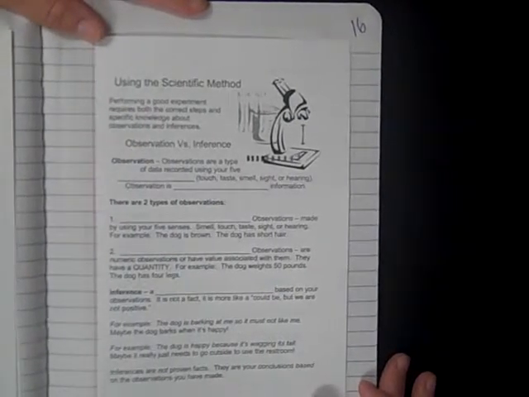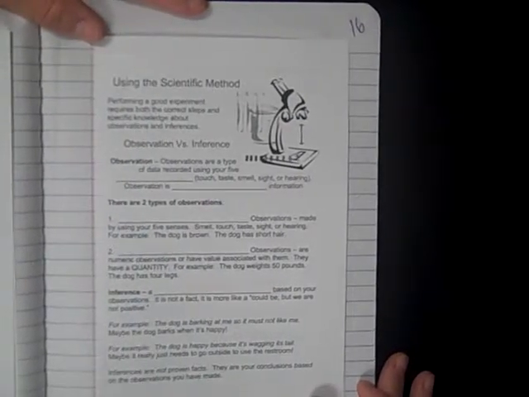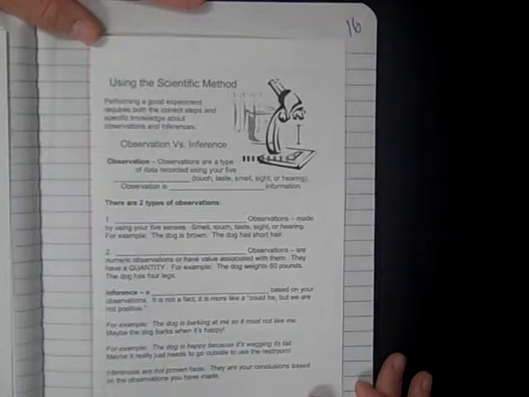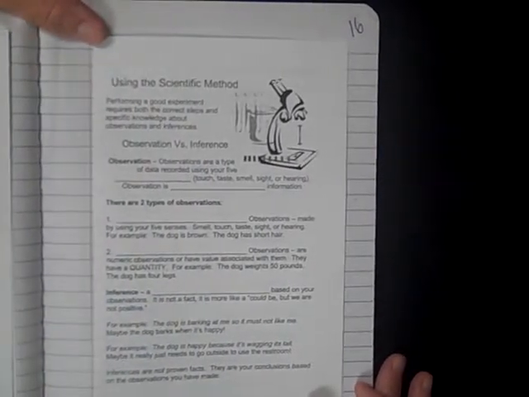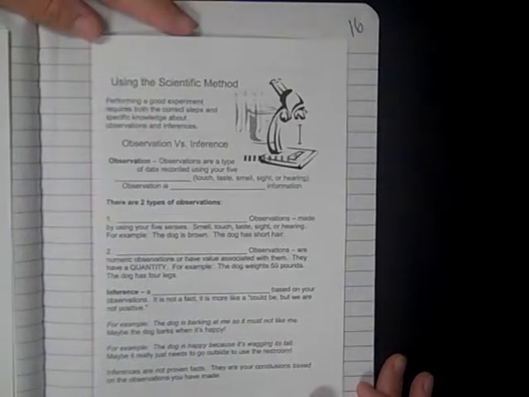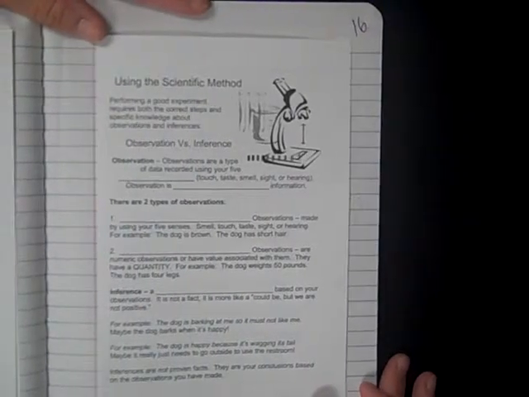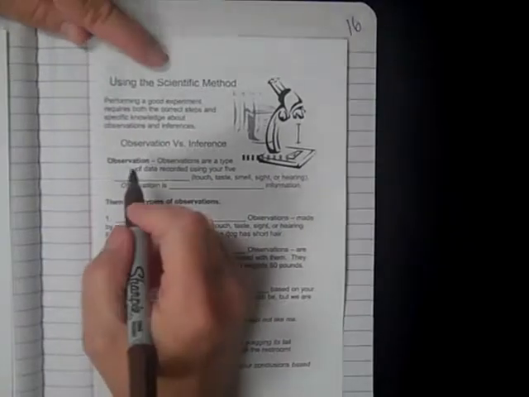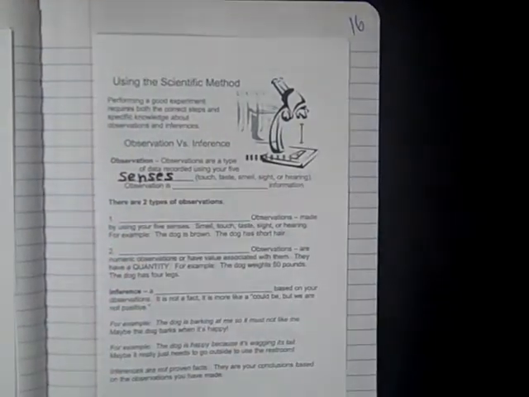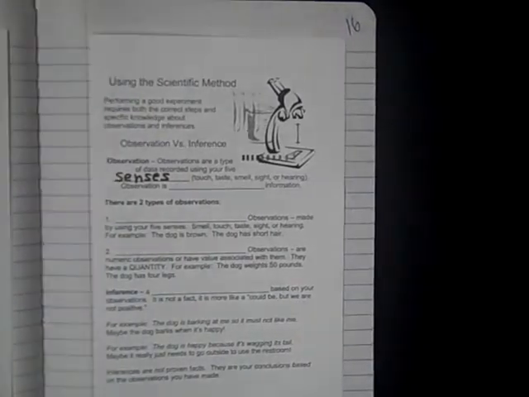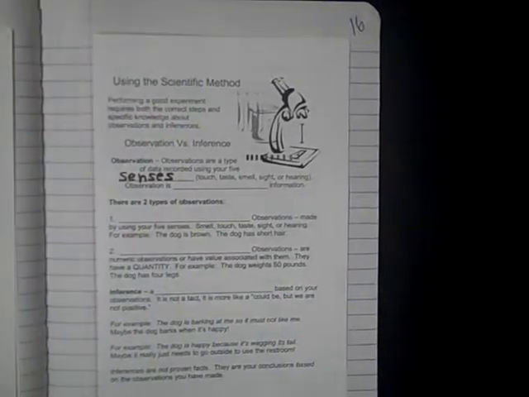requires both the correct steps and specific knowledge about observations and inferences. So first we're going to look at the difference between an observation and an inference. An observation is a type of data recorded using your 5 senses. It would be something you can touch, taste, smell, see, or hear.